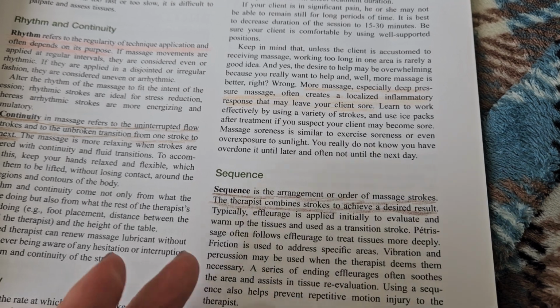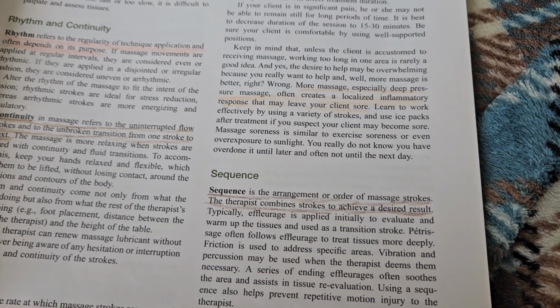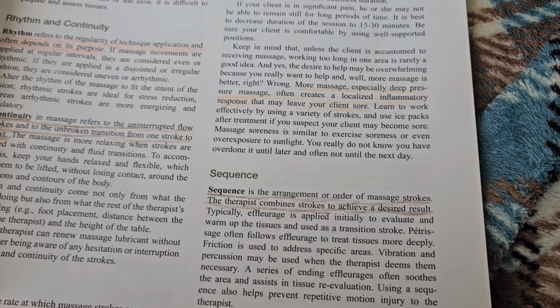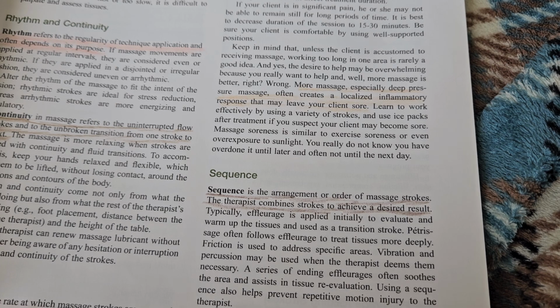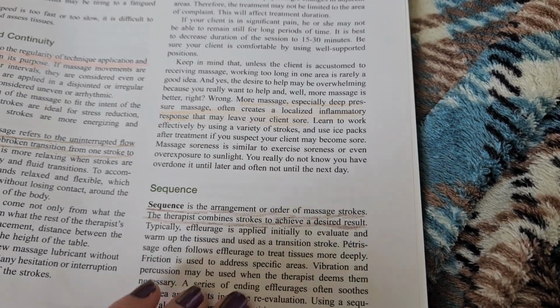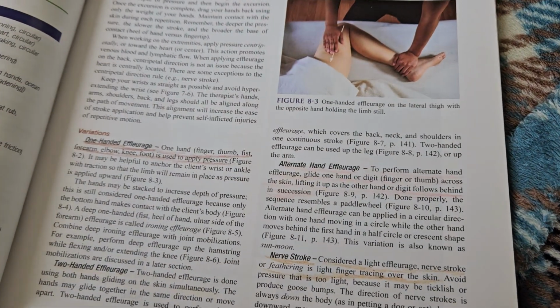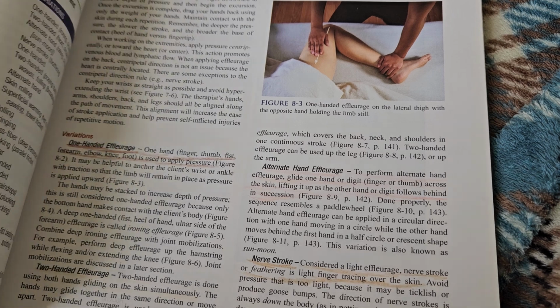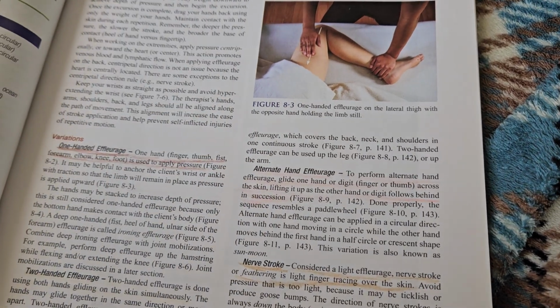So then you have the sequence, which is the arrangement or the order of massage strokes. The therapist combines strokes to achieve a desired result. So how do you want things to look, basically?